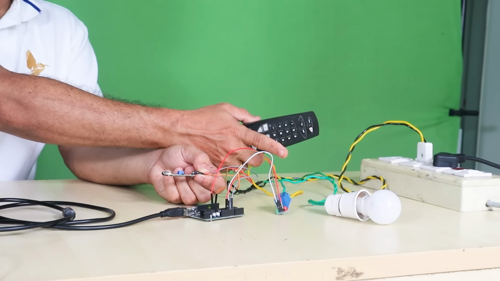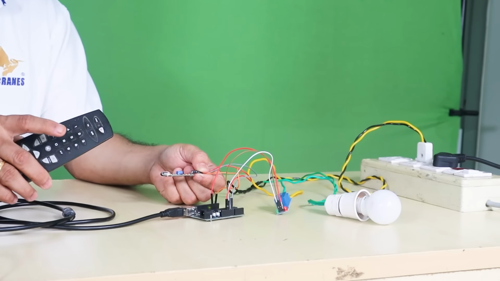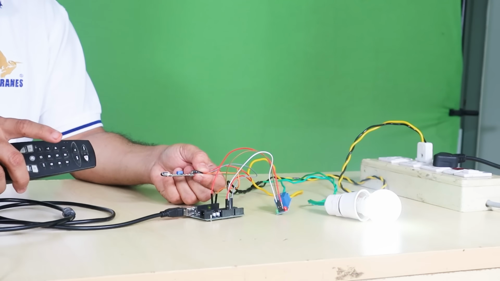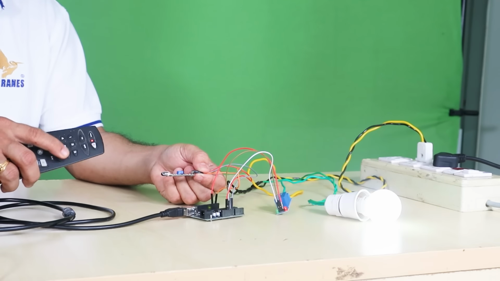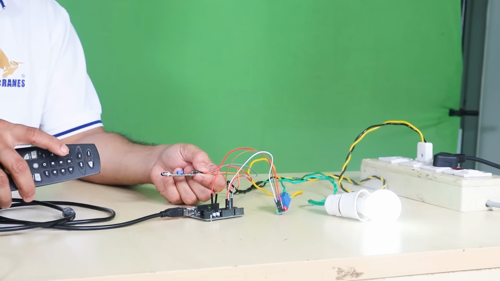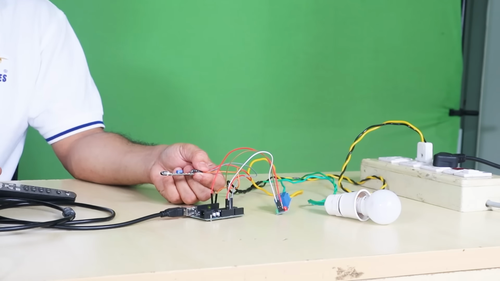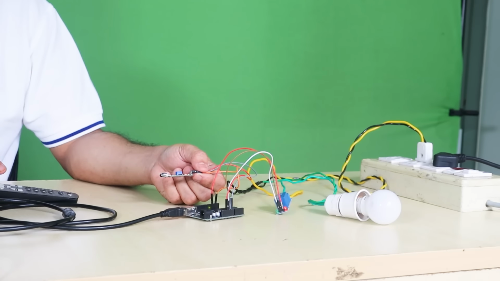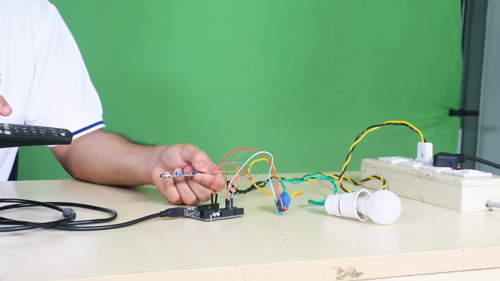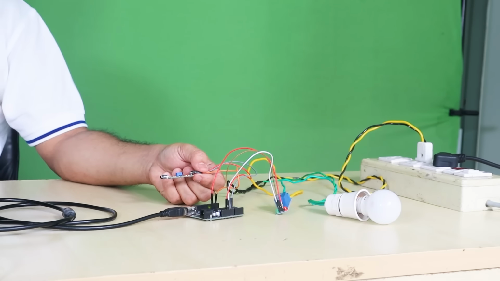naturally, you will see the LED, the bulb, getting turned on. So any IR that I send, it is turning on and off. Any key that I press on the remote, it is turning on and turning off. So friends, we have successfully demonstrated case number 2, that if you send any IR data from the TV remote, it will turn on and off the bulb. Let us move on to our third case, which is the final case.